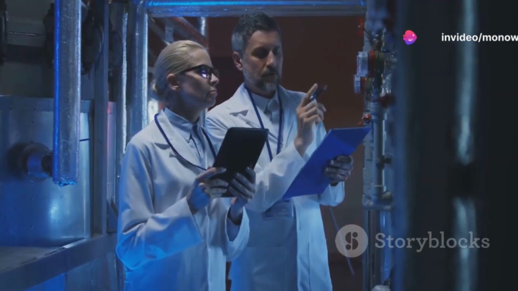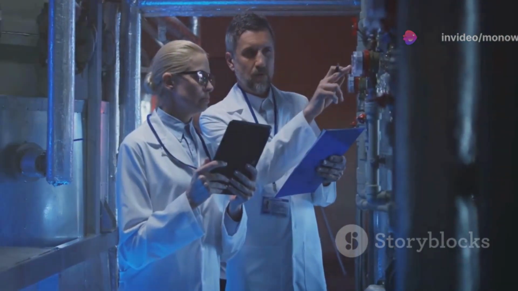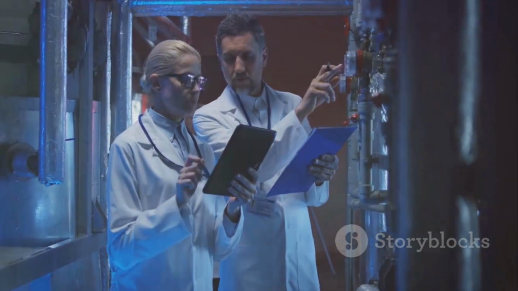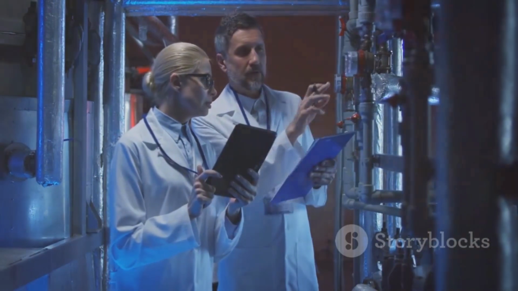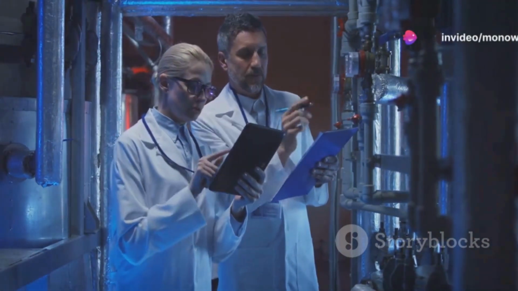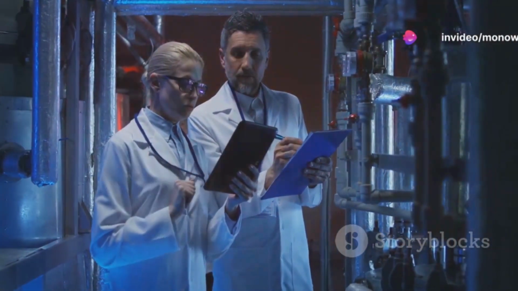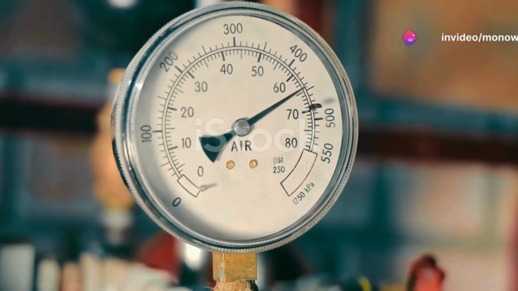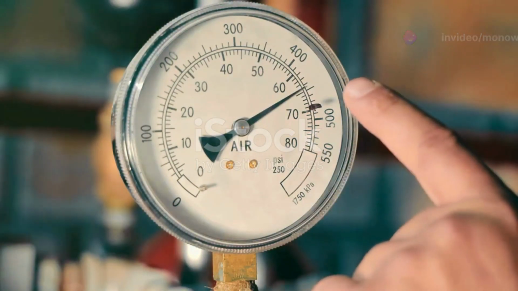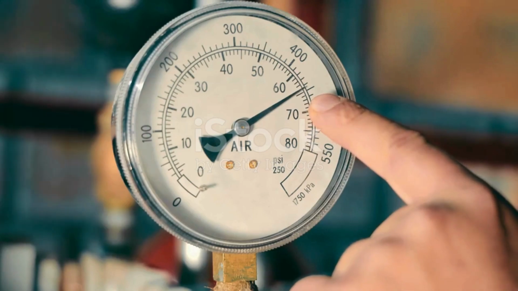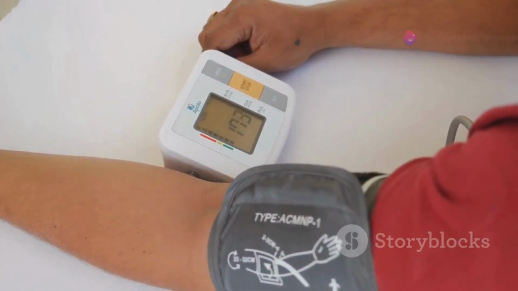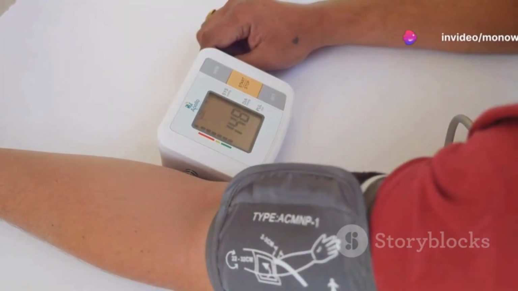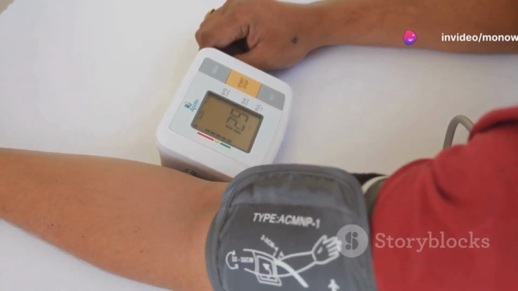It's like having a tiny, highly specialized scientist in your machinery, constantly observing and recording vital data. But it's not just about measuring pressure. These devices also display it in a format that's easy to understand. That could be a dial with a needle pointing to a number, a digital readout, or even a color-coded system. The goal is to make the pressure inside a system visible and comprehensible, even to a casual observer.